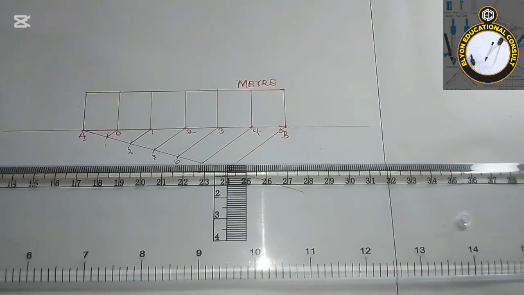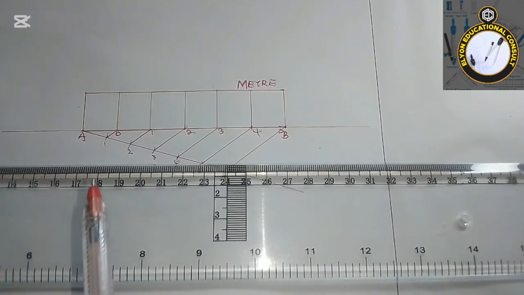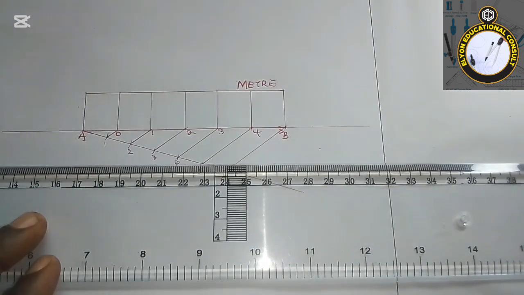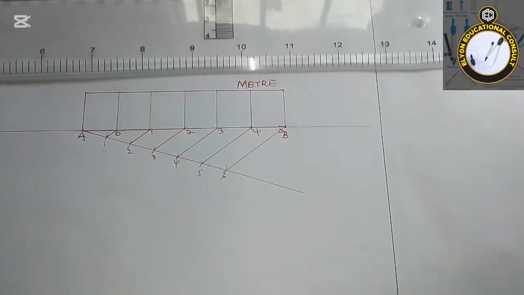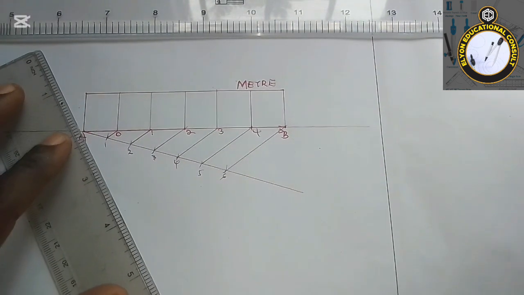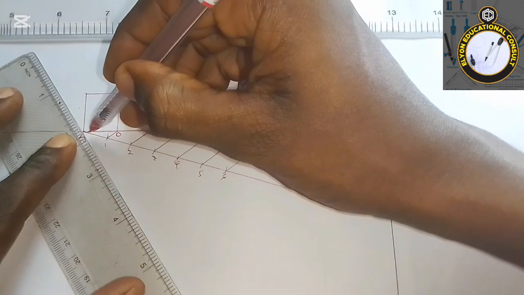Since we have 10 decimeters equal to 1 meter, I will be dividing this side AO into 10 equal parts as well. So I'll quickly do this, using the same method.